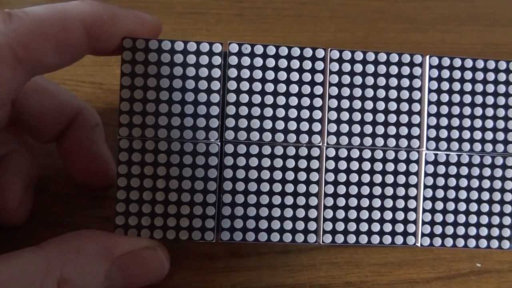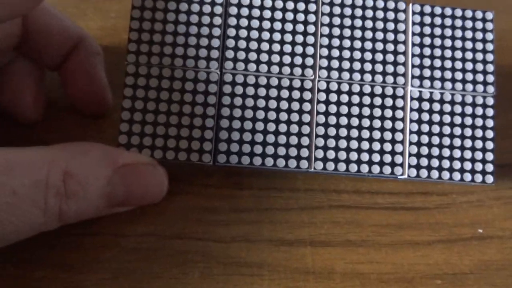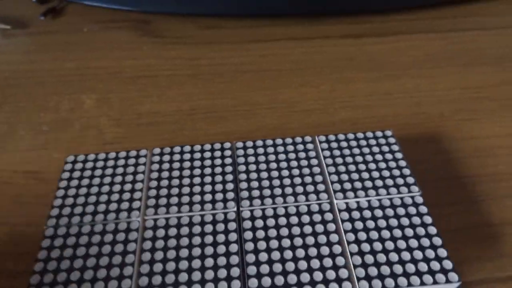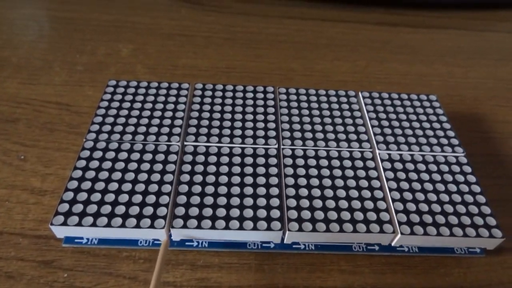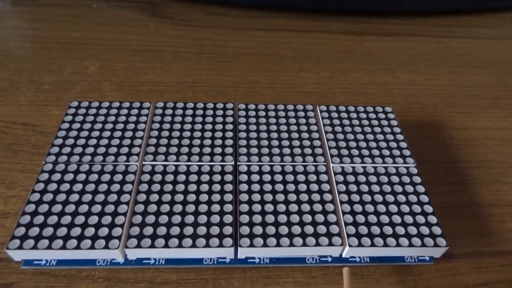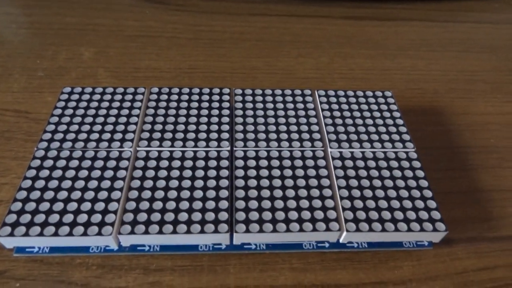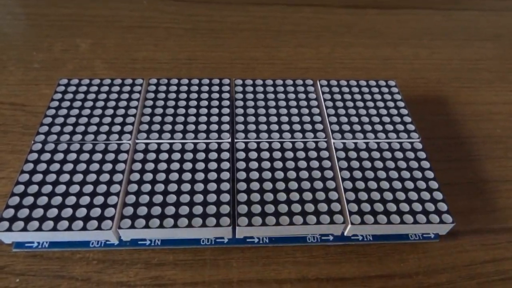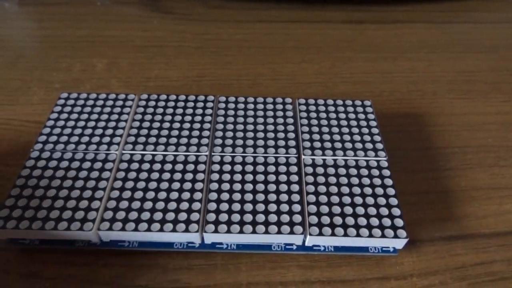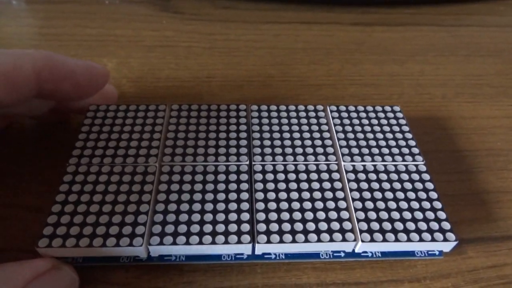Now, for reasons best known to themselves, the manufacturers of these boards, whether it's the 4x1 or this 4x2, have spaced the blocks slightly apart. You can see there's a gap there between one block and the next, running on what you would think is horizontally, but that's bad news. If you want to scroll text across horizontally, it has to scroll past the gap and it looks a bit jerky.